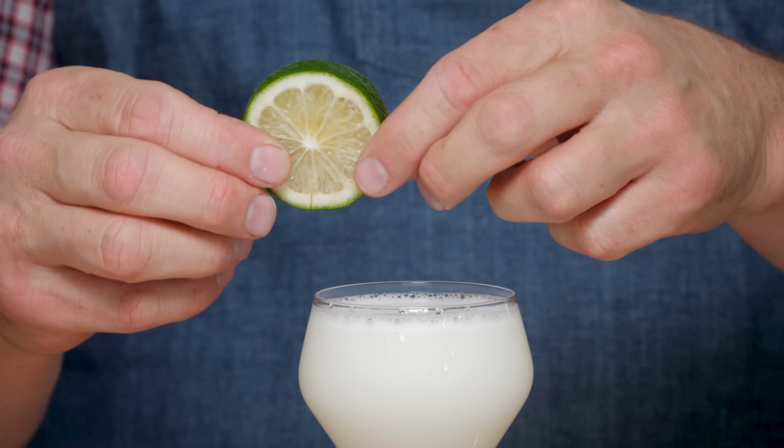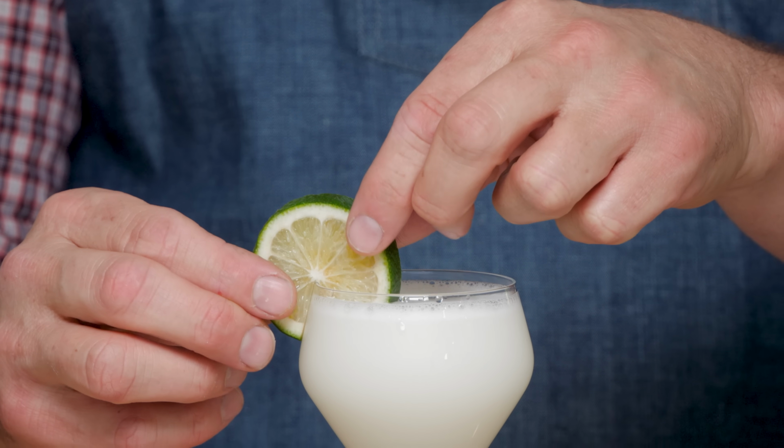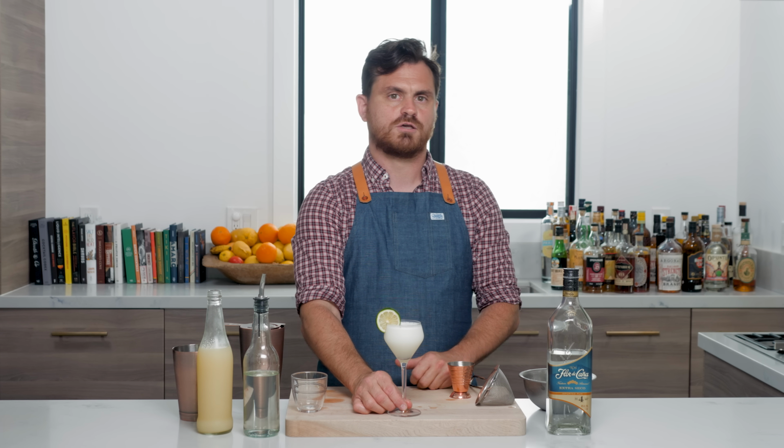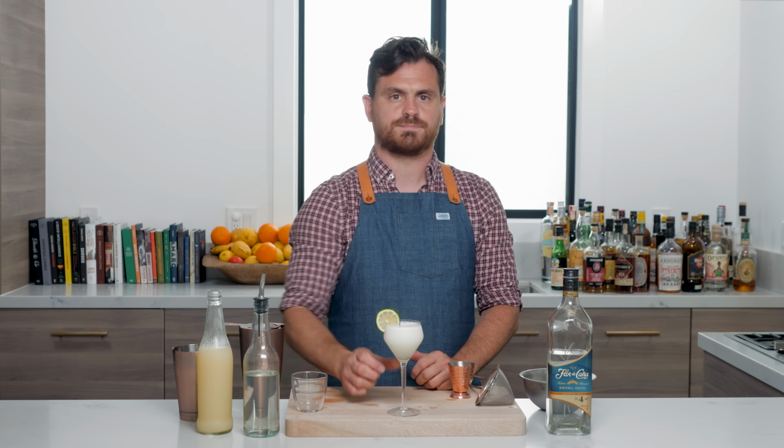Just give it a nice little lime wheel garnish. The most iconic 3-ingredient drink, the daiquiri.